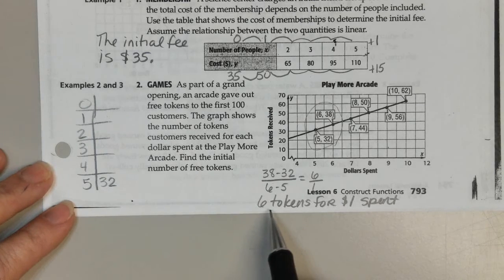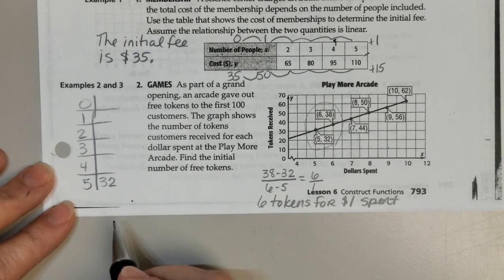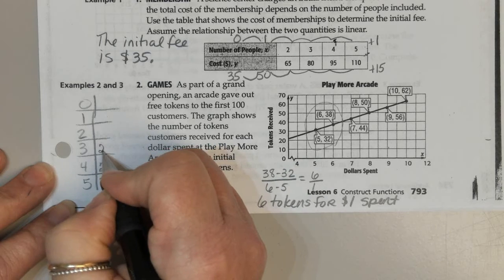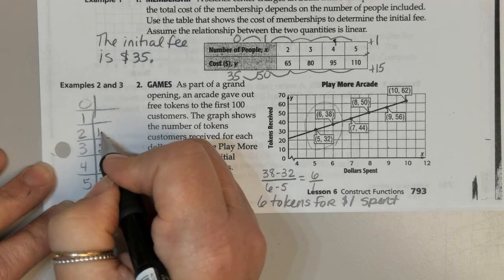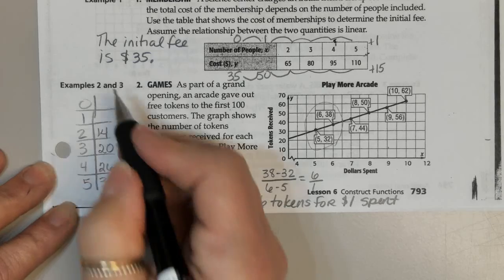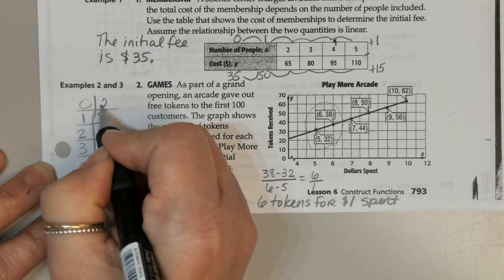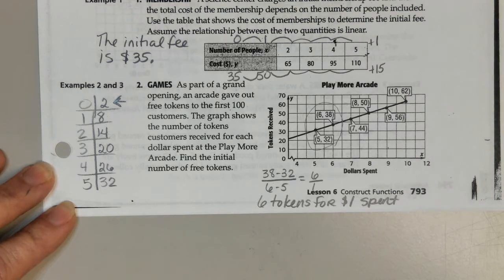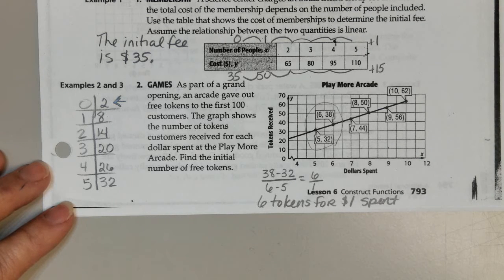So I'm going to subtract 6 tokens every time. So I go back to 26, to 20, to 14, to 8, and then finally to 2. So this 2 tells me that even with $0 spent, they got 2 tokens.